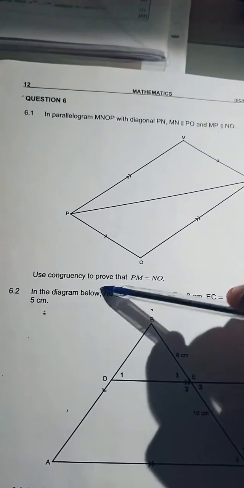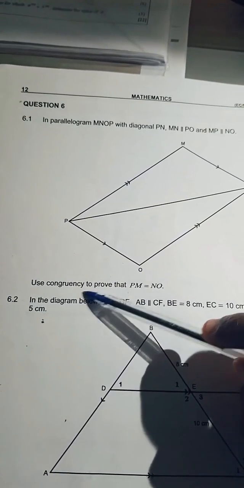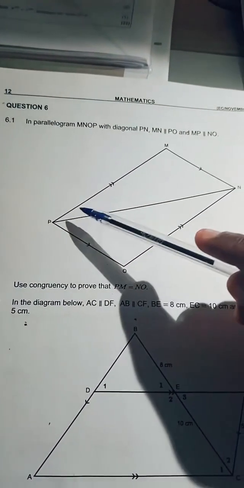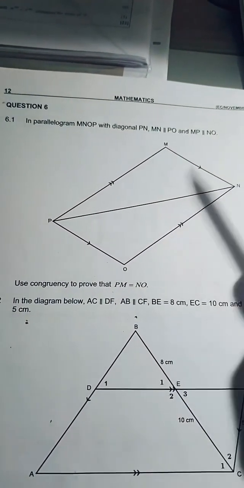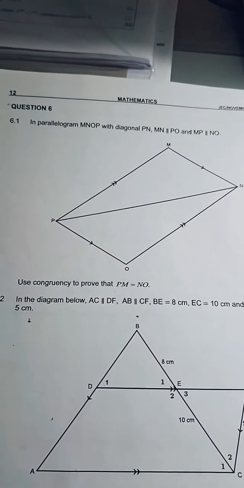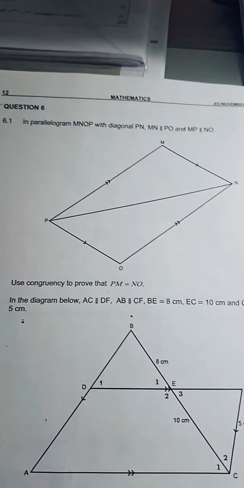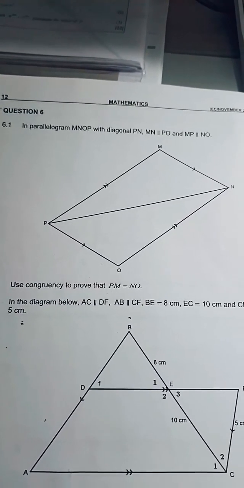Now the first question is, use congruency to prove that PM is equal to NO. Use what? Congruency, right? To prove what? That PM is equal to what?